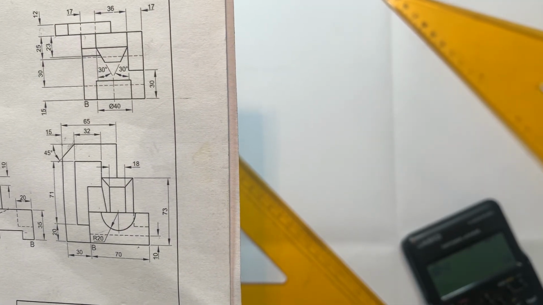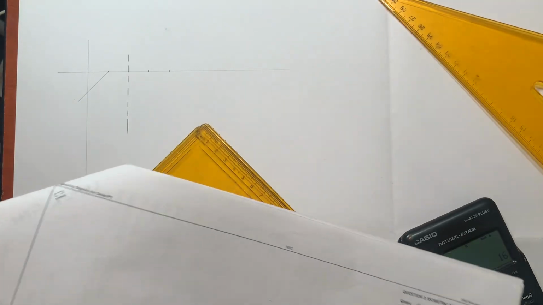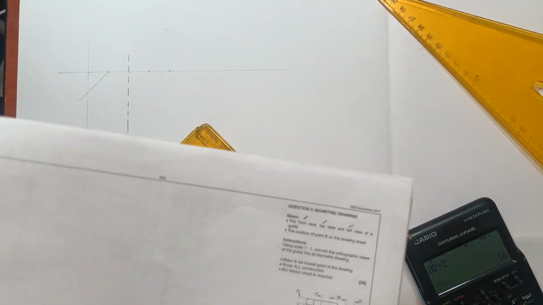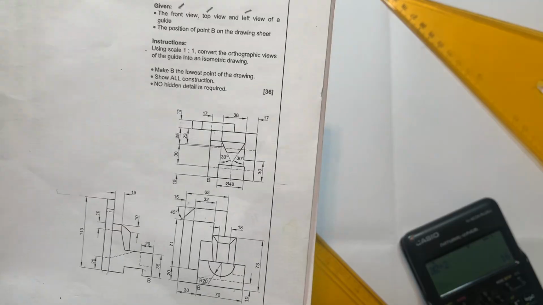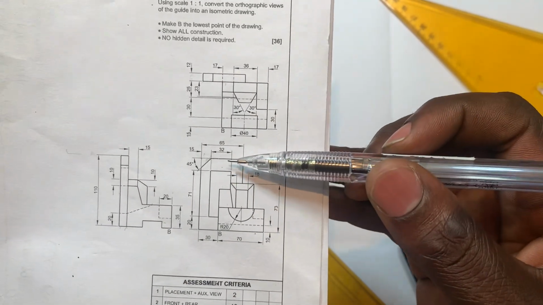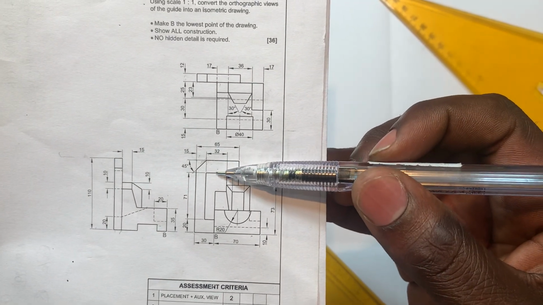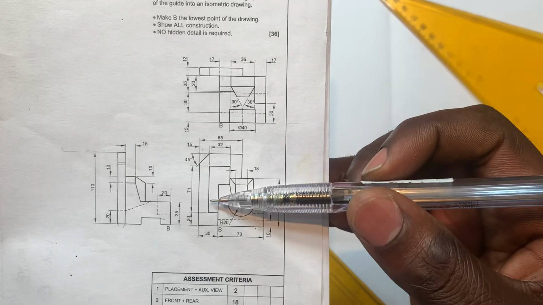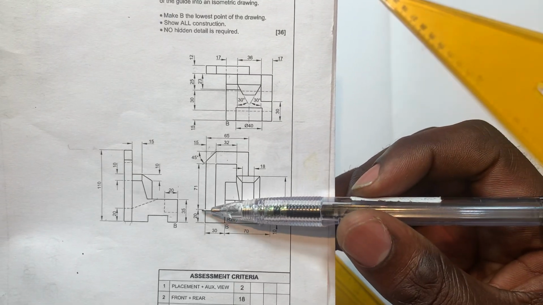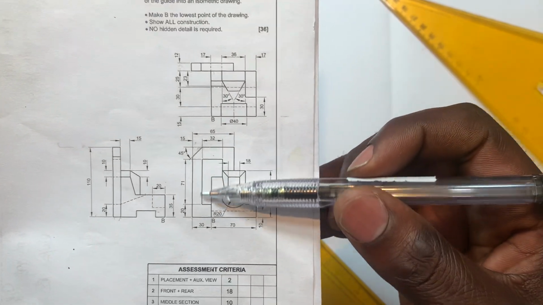Another thing we have to highlight is that we are not given this from here till here. You get it using your 71.